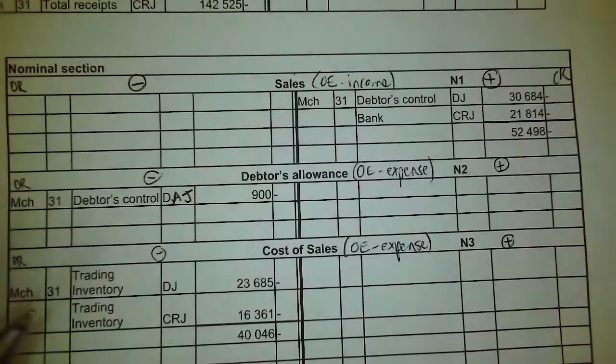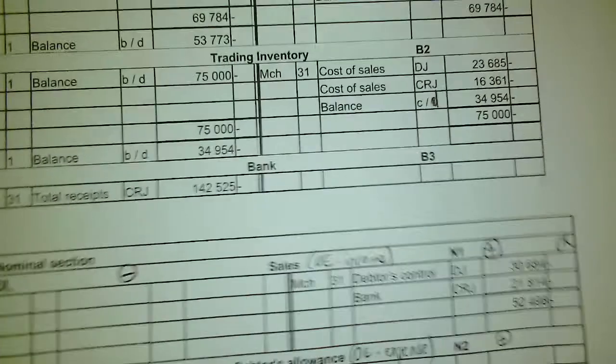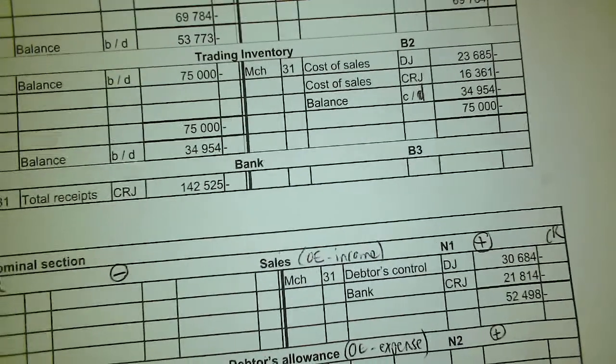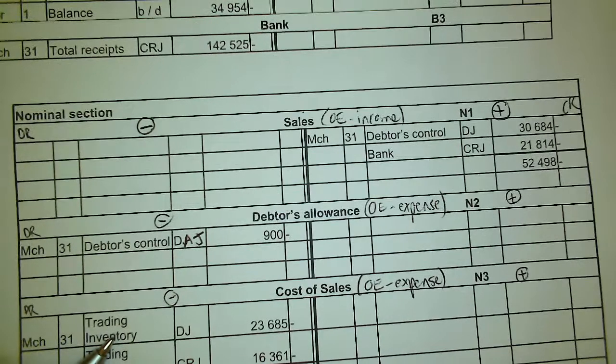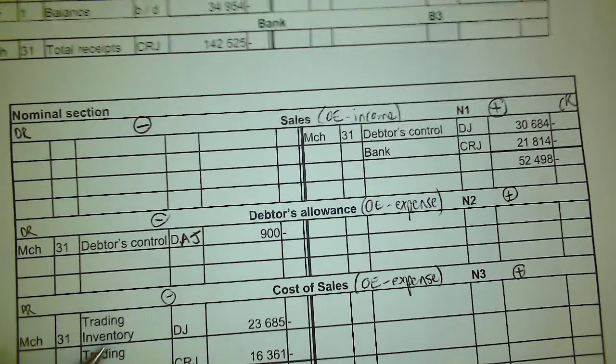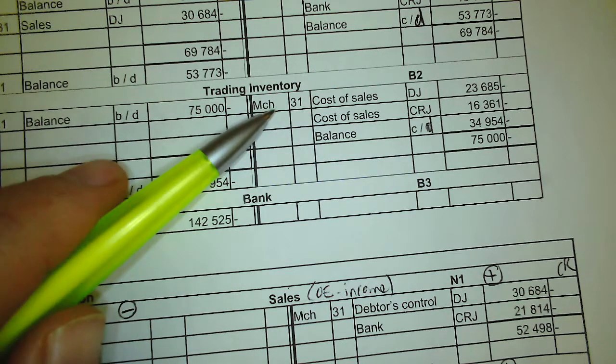Okay, and if you see it below the line, it means that if you take the trading inventory, which is now below the T account, and you want to get it to the top, I'm taking it there to the top, and you will see at the top trading inventory or trading stock.